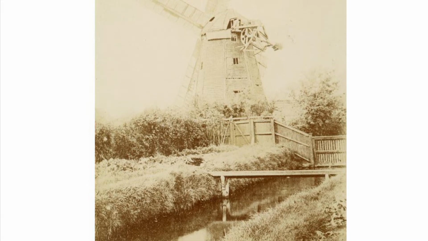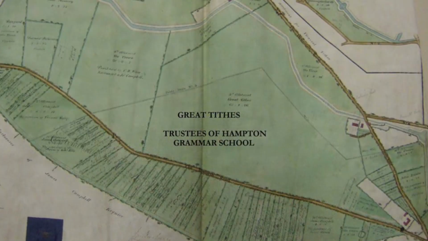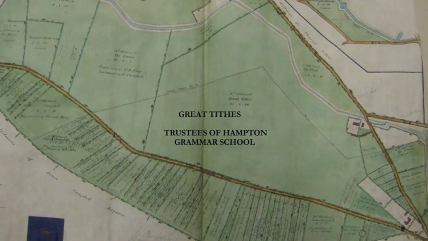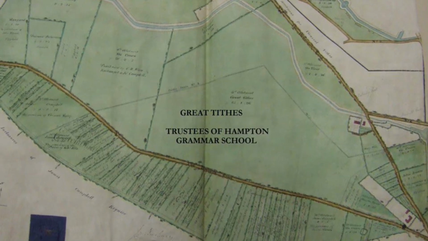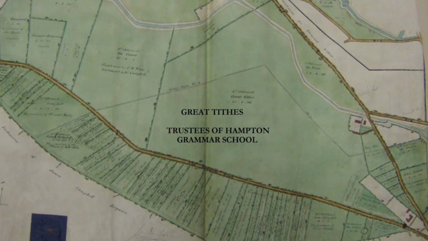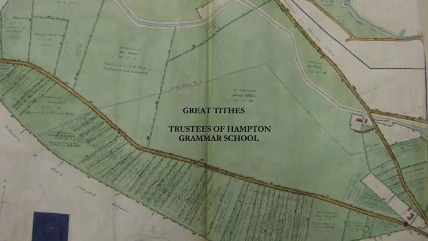The enclosure also meant that a large grant of land came to the grammar school as owners of the Great Tithes. And you can see I've marked them there in black on that map. This land was a large area on the north side of the Hanworth Road, on which the 3 schools, Hampton School, Lady Eleanor Hollis and Hampton High, now stand.